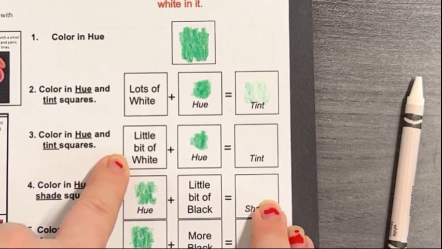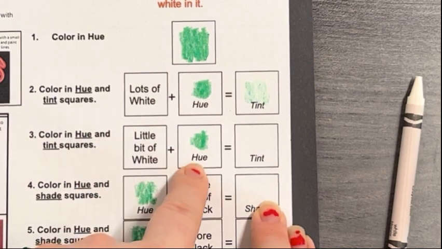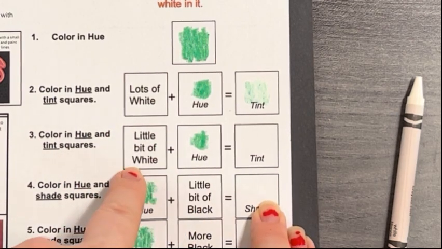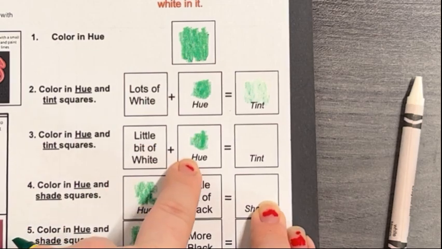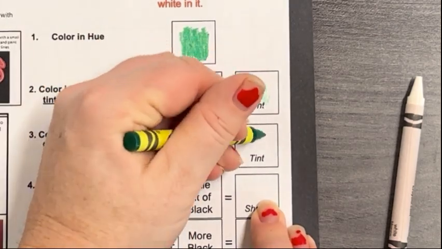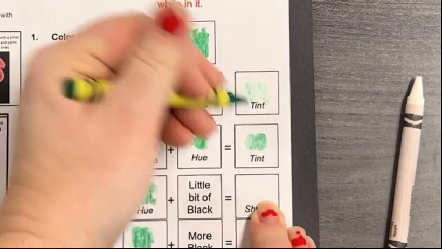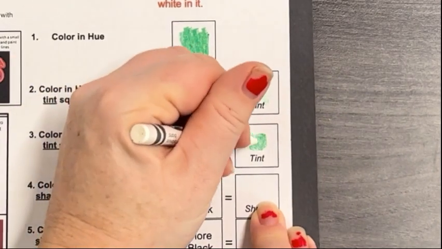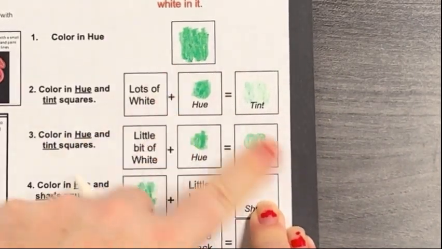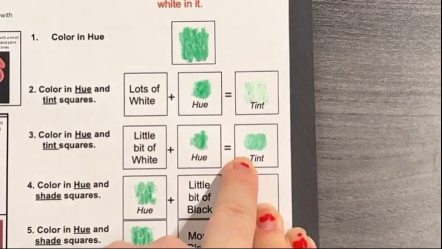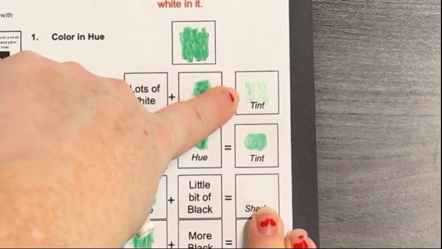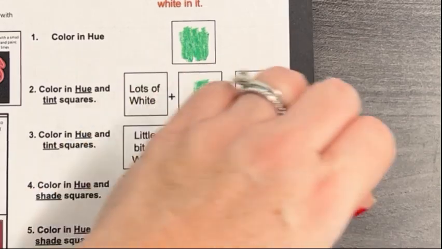Now for making a tint that is closer to my hue color, I'm going to use a little bit of white and put more of my green hue color into it. So I'm going to put some of my green on, and then I'm going to put the white on top of it. And now you can see the difference. This has a lot of white. This has a little bit of white.